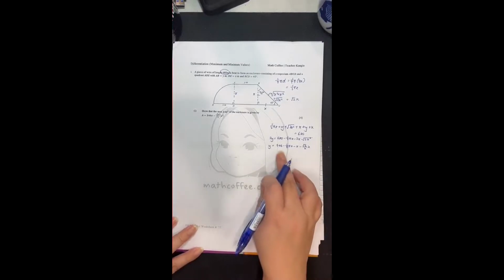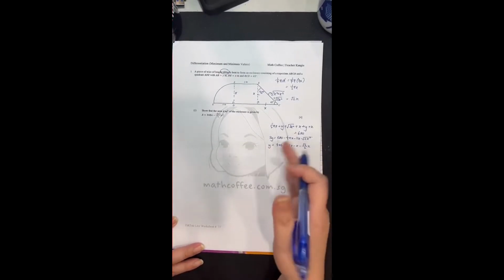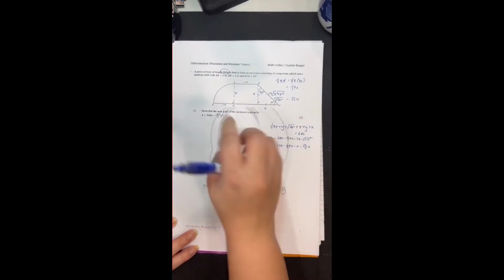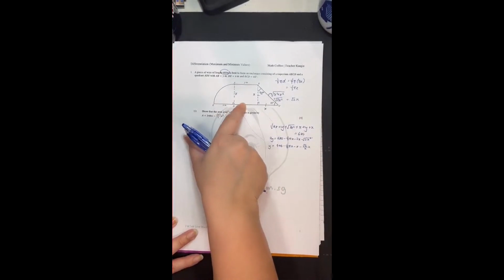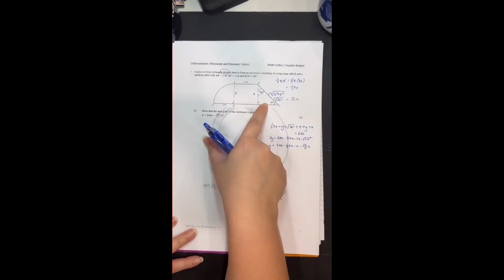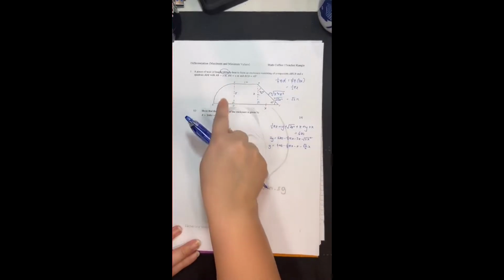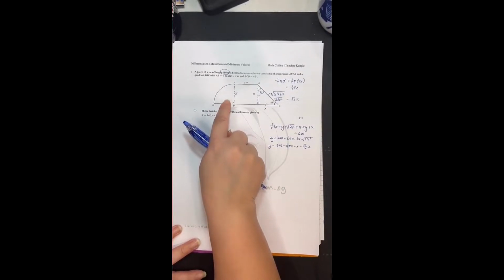So this is y in terms of x. We leave this one side first and come back to here. Let's find this area. We need to find the area of the quadrant, the area of the square, and the area of the triangle. Or we can use the area of the trapezium plus the quadrant also can. So I'm going to find the area of the quadrant first.